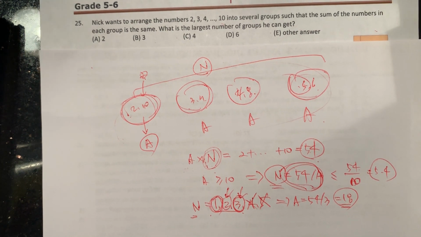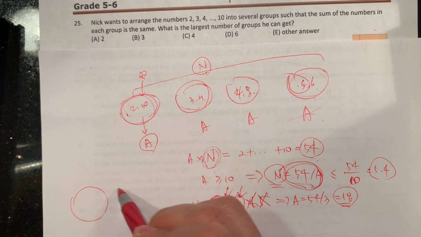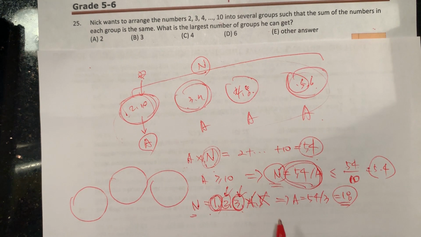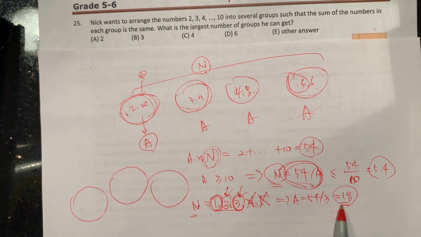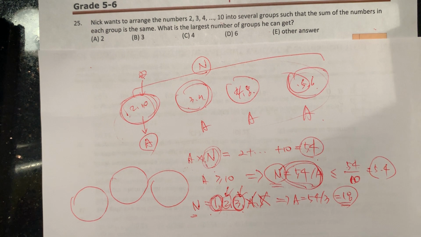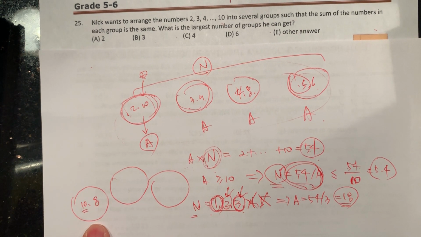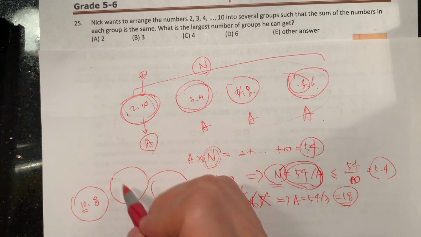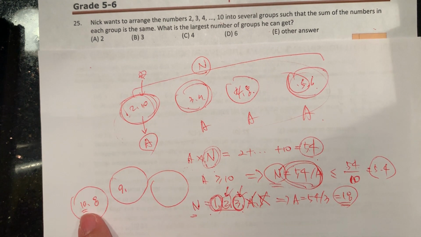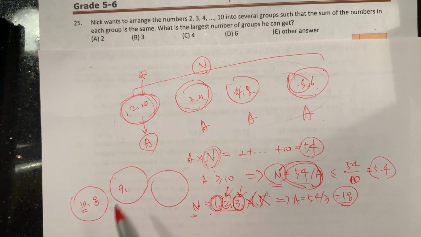We just need to find the actual grouping so that the sum of the numbers in each group is 18. I'll use 10 and 8, and now the sum is 18 here. Another way to make 18 is probably with the second largest number 9, and we should have another 9 here.